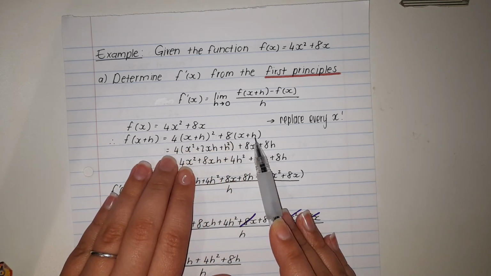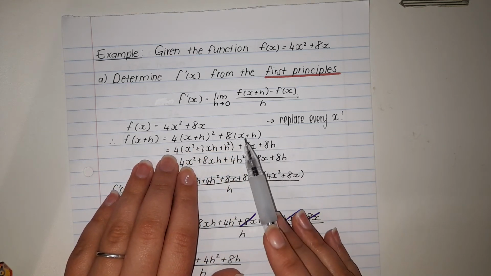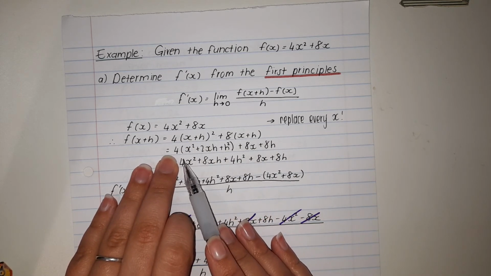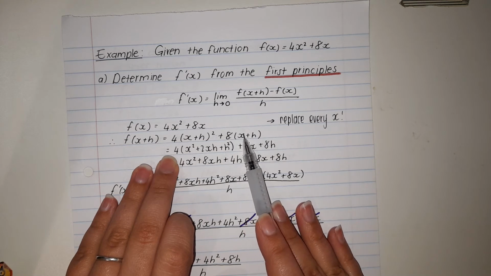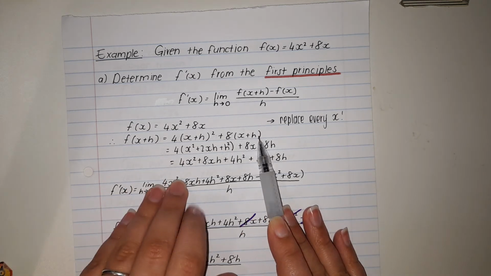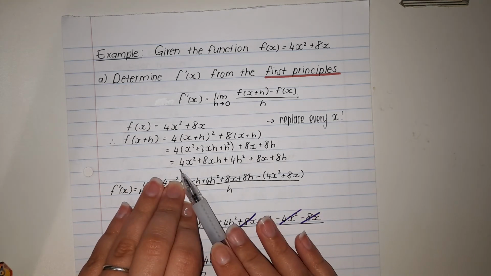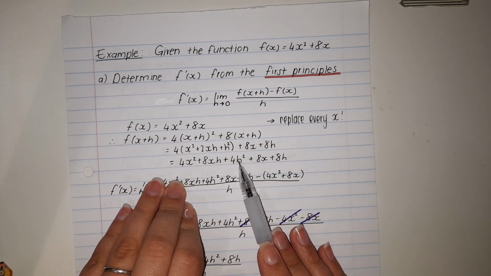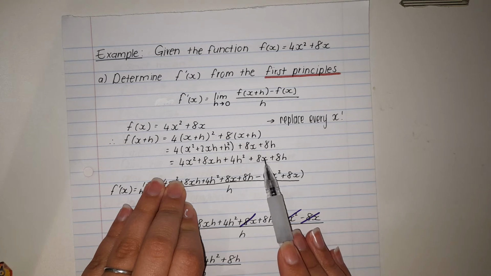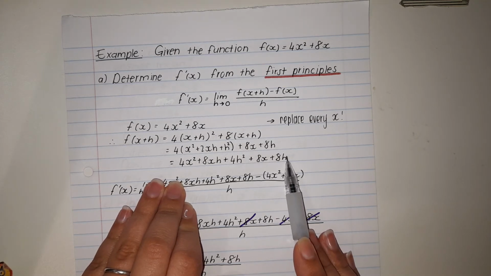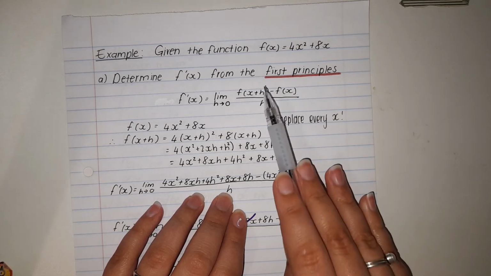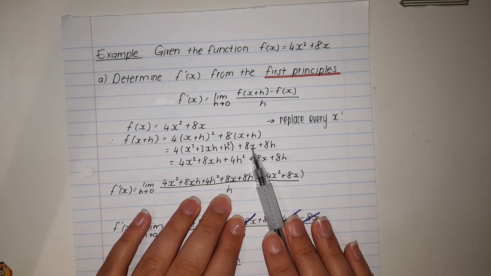Now I'm just going to do the algebra thing, and I'm going to times these two brackets with each other, and I'm going to times the 8 with x and the 8 with h, and I'm going to end up with 4x squared plus 8xh plus 4h squared plus 8x plus 8h. Now, this is a lot of things, but I'm basically just going to substitute it back into that formula.